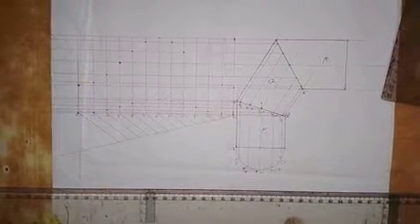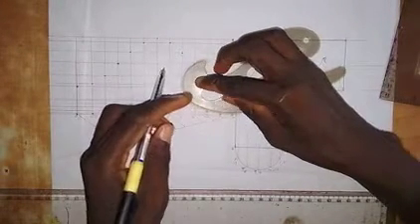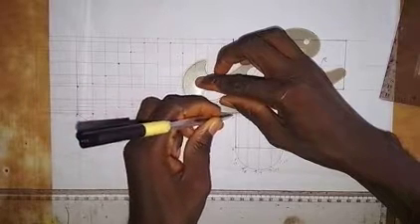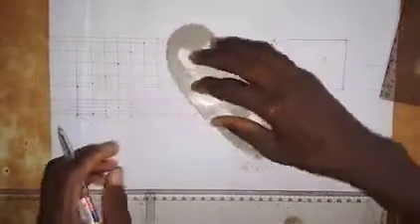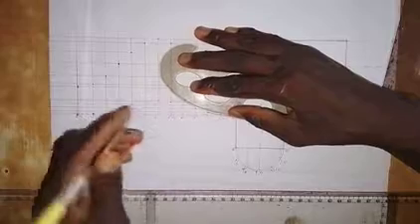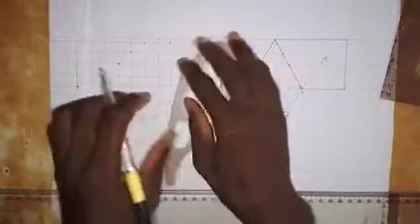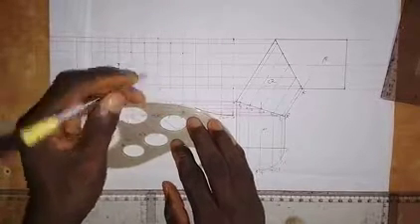We are going to use a French curve to join these points together. When joining, you have to look at the curve, how the points go, so that you can produce a perfect curve. As you see it being done here, I can join these two points together like this. So this goes together.